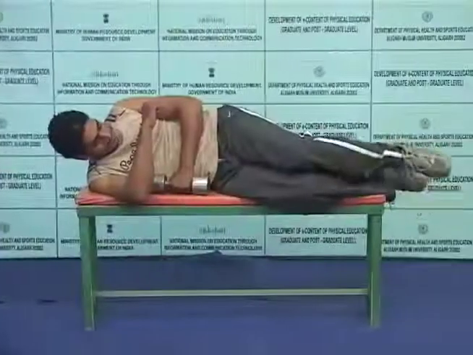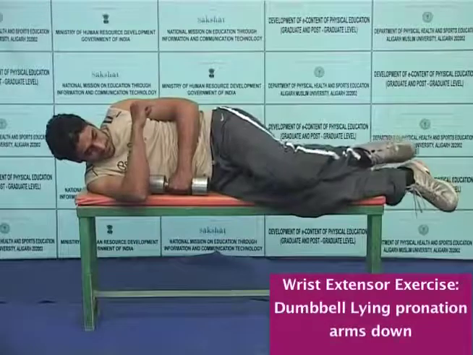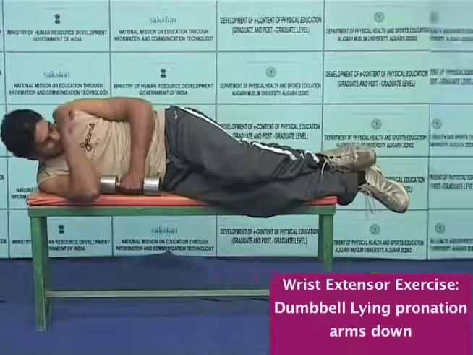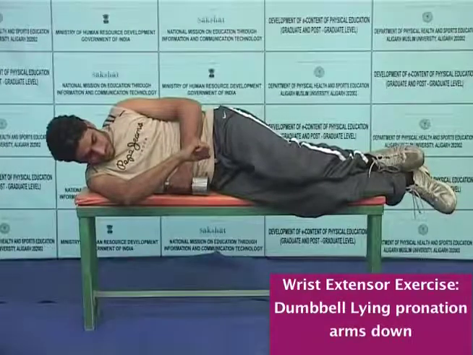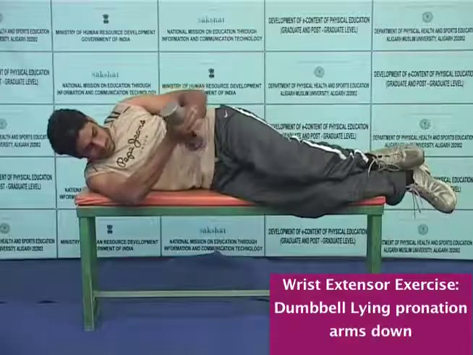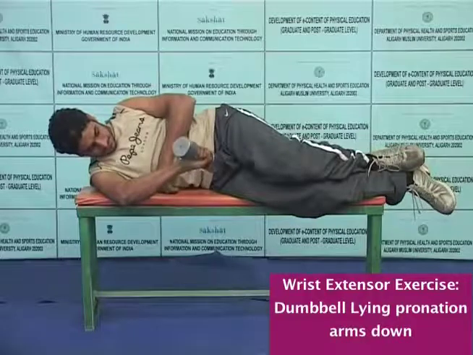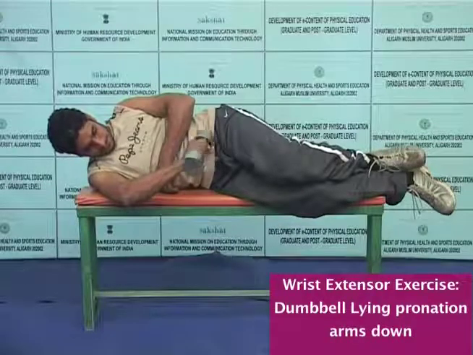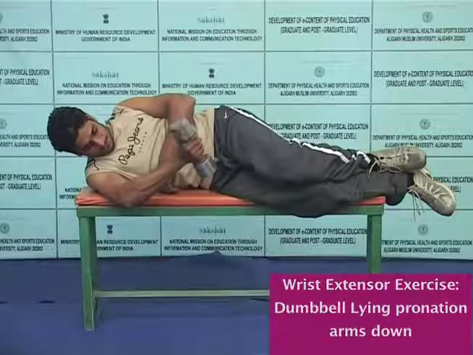This is the dumbbell lying pronation exercise, arms down. The subject should be again lying down and the position of the elbow should be 90-degree flexed. Now, position the thumb down with the weight. Now, rotate the dumbbell in such a way that thumbs turn upwards, that is pronation movement, and return to the original position and repeat it.